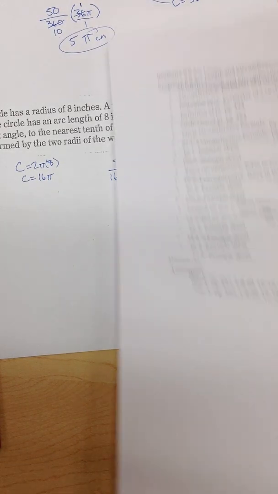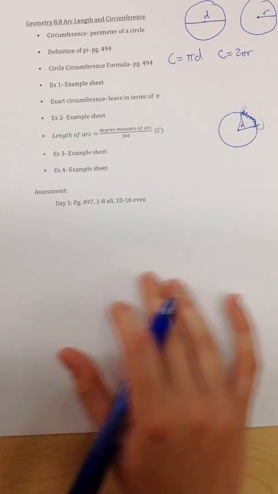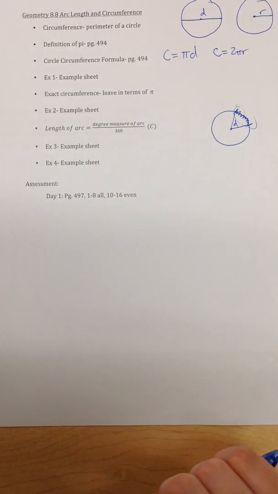Okay, so that is it for notes for this section. So you got page 497, 1 to 8 all, and 10 to 16 even for the assignment.